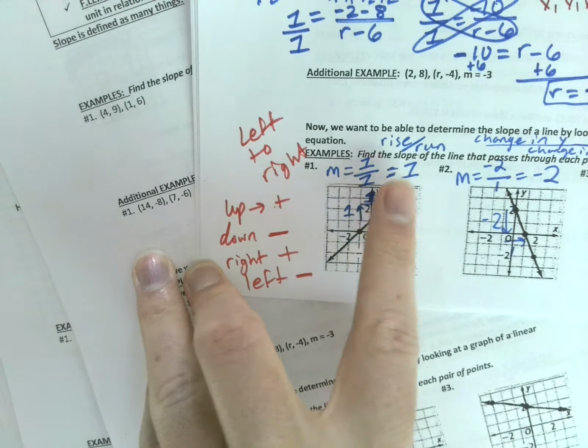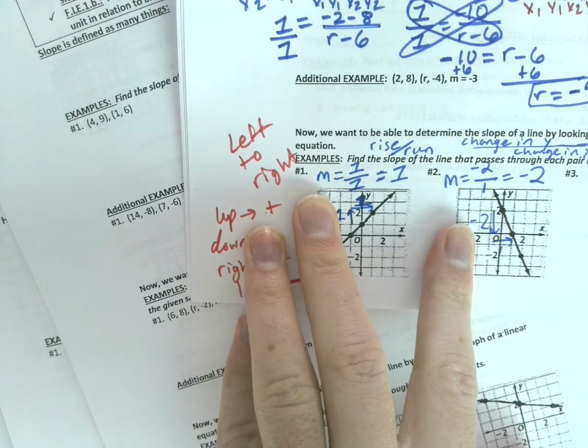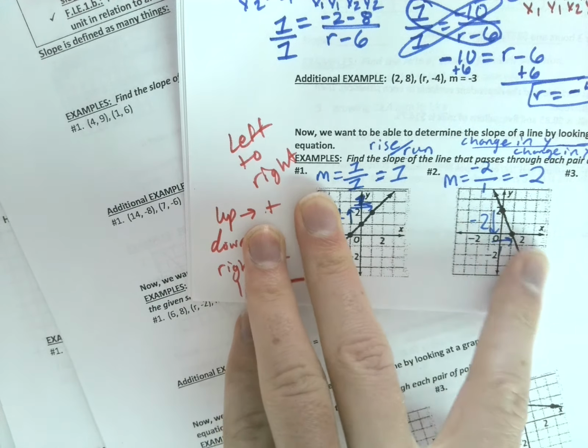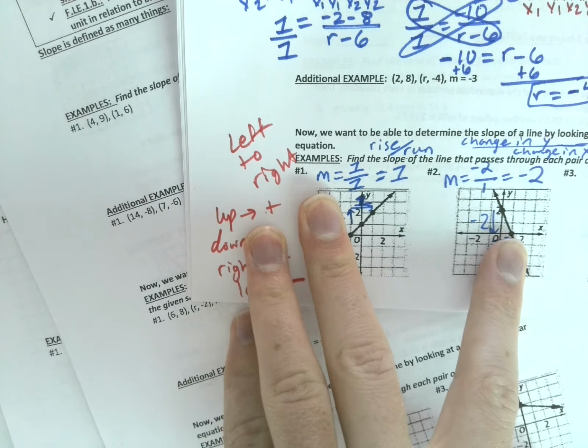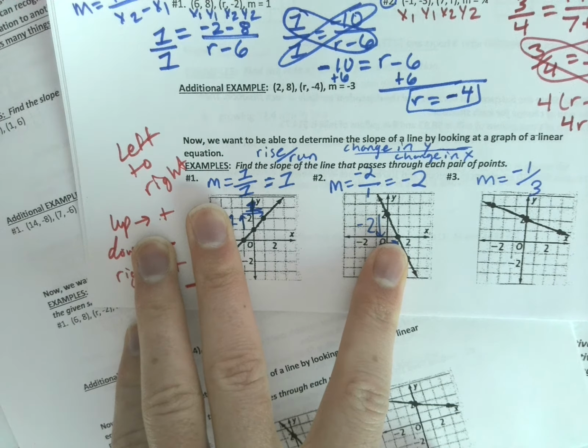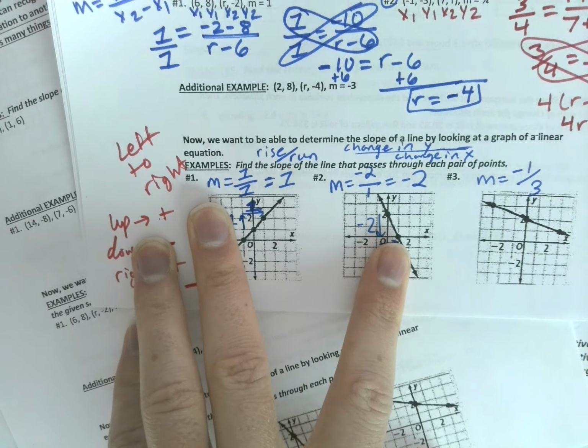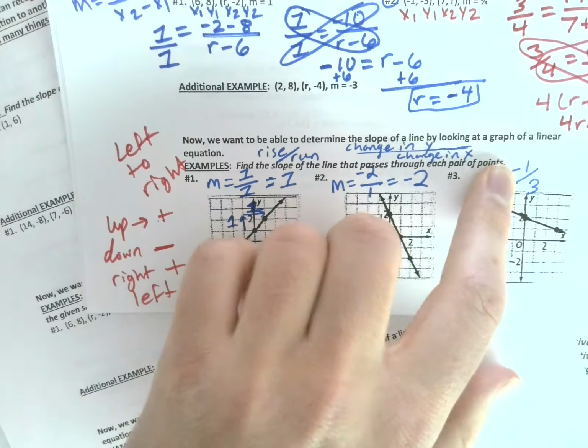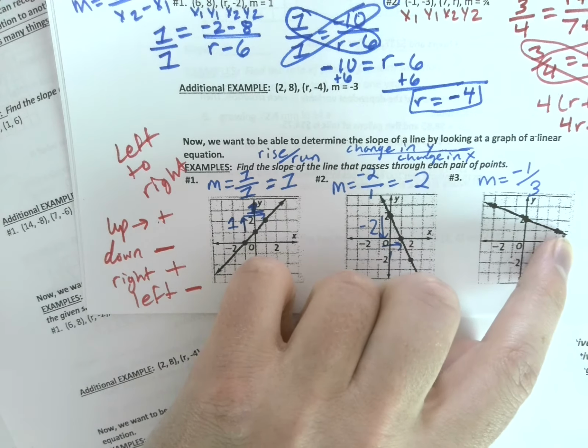That's 1 over 1. How about this one? We went down 2, that's negative -2 over 1. That's positive to the right. -1 over 3. So we went down 1, so it's negative, and then we went right 3, which is positive.